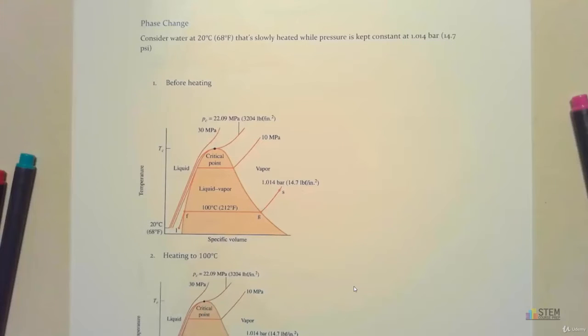Hello, hello! We are going to talk about phase change in this video. I really like talking about phase change because this example is pretty interesting, I think. So it's going to go over boiling, which everybody has experienced.